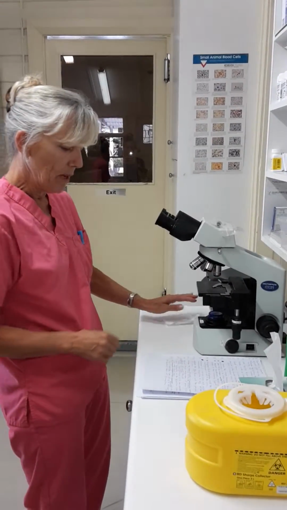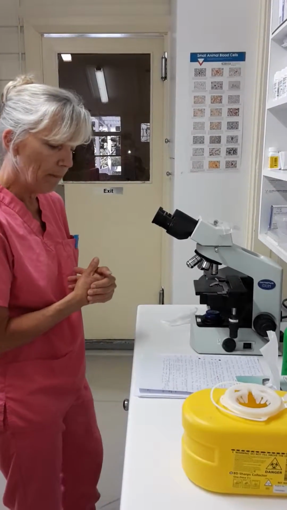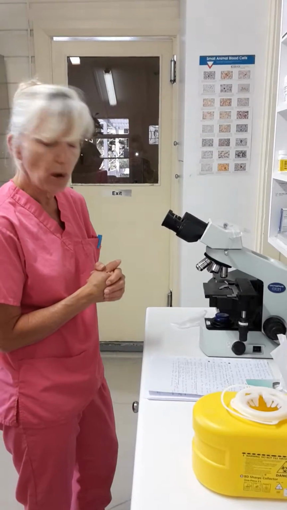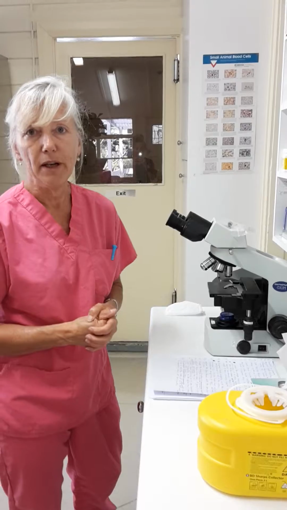In terms of cleaning our bench top, we would use F10 at a dilution rate of 1 ml of F10 to 250 ml of water, and we would leave that on for a contact time of 30 minutes.